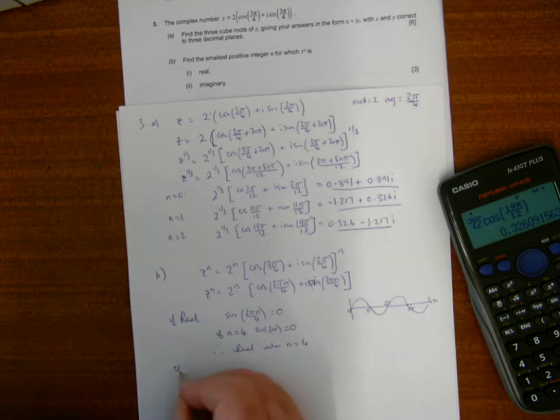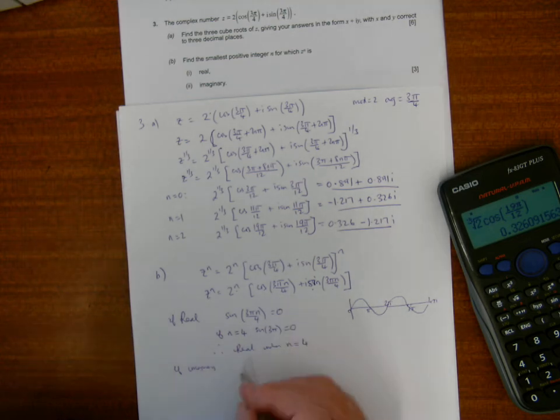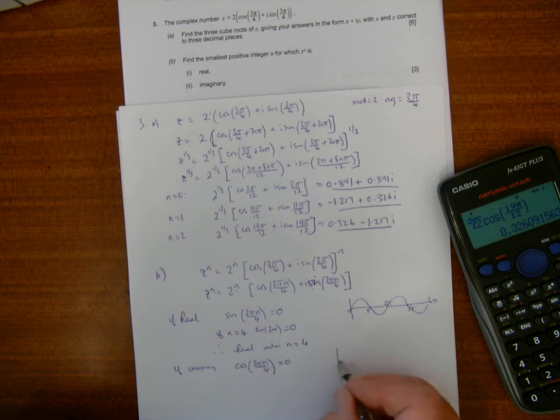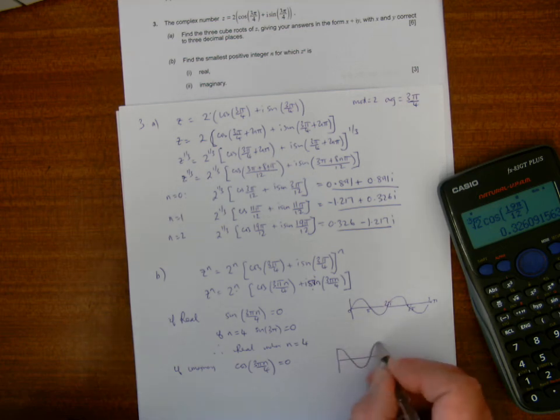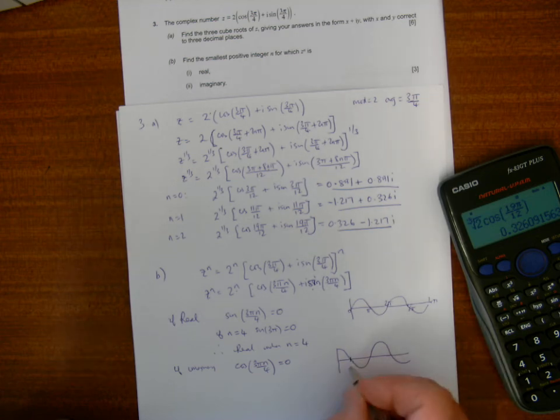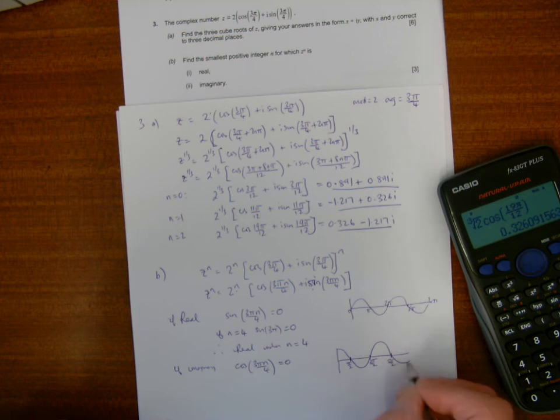And then if imaginary, I want the real term to be 0, so I want the cos of 3 pi n over 4 to equal 0. And cos equals 0 at pi by 2, 3 pi by 2, 5 pi by 2, and so on.